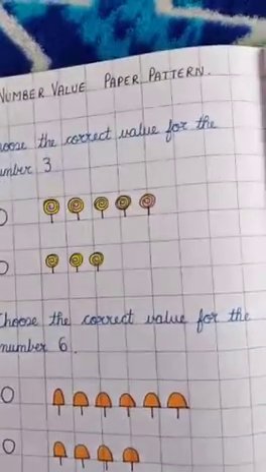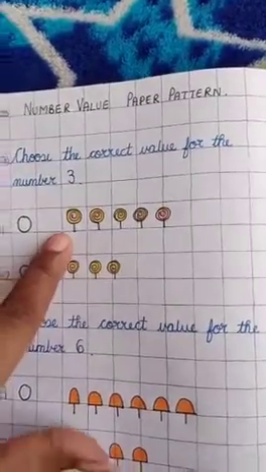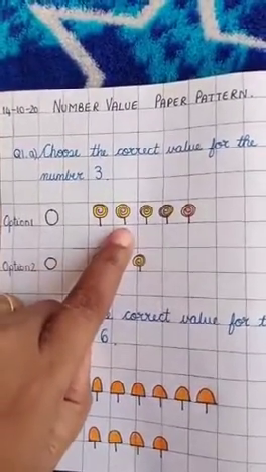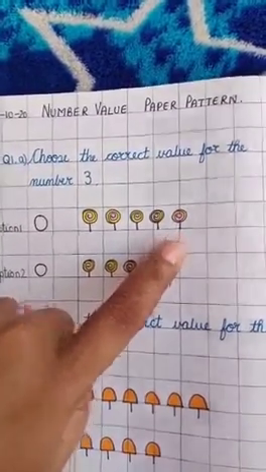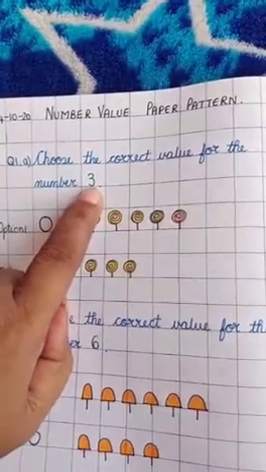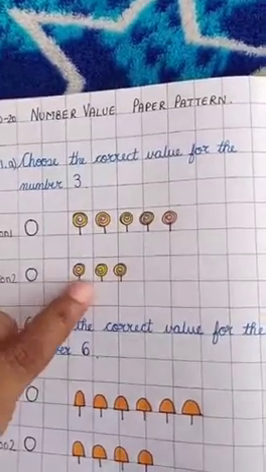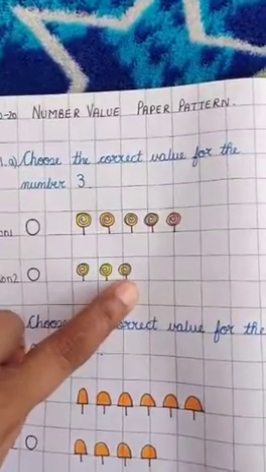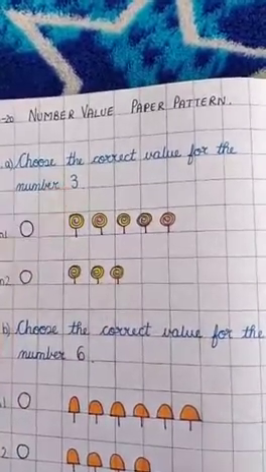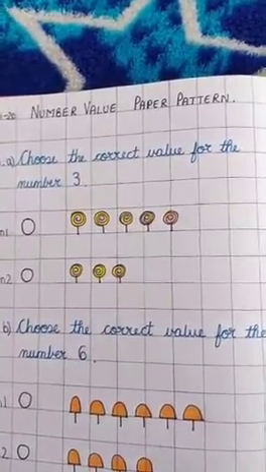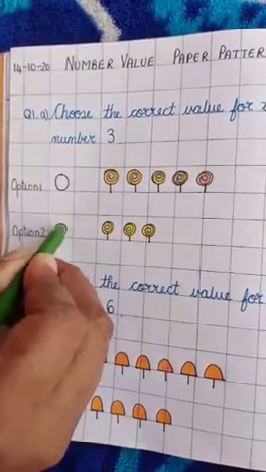Now what are we going to do? Our first option is here, right? So we are going to start counting these candies. 1, 2, 3, 4 and 5. Is it the correct value for number 3, children? No. This is 5 and here it's 3. Let's see the next set. 1, 2, 3. Is this right? Yes, this is the correct value for number 3. So I'll color my second option.